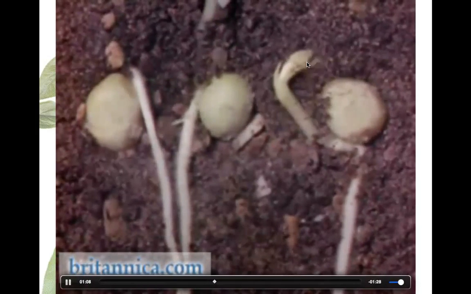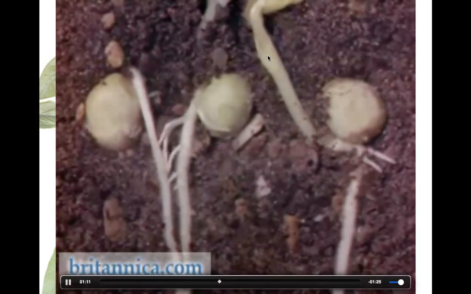The roots coming out are said to be positively geotropic. See that nice curved hook, the hypocotyl there? And the shoots are negatively geotropic.